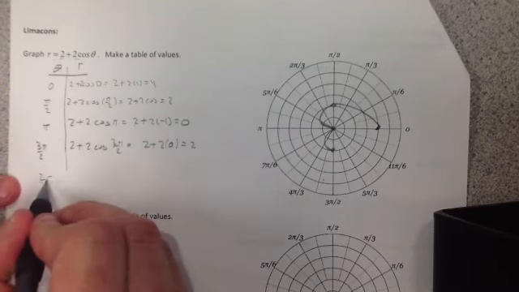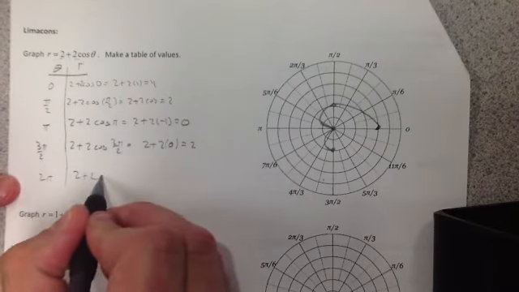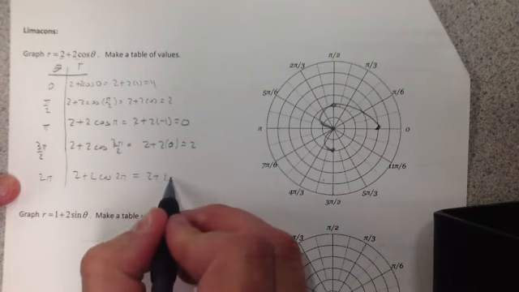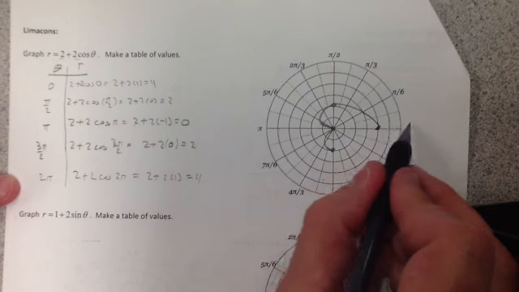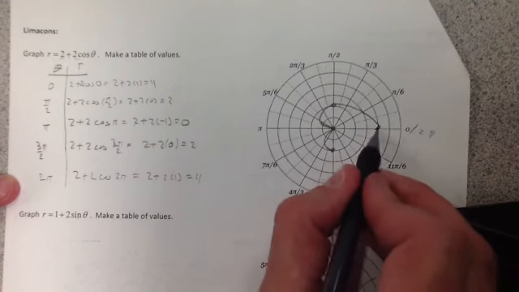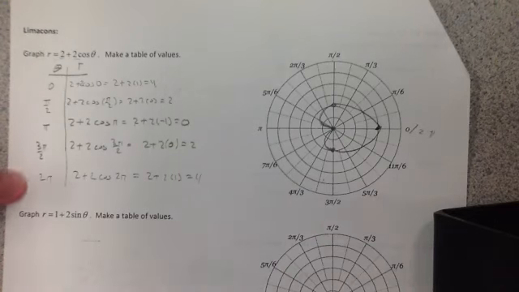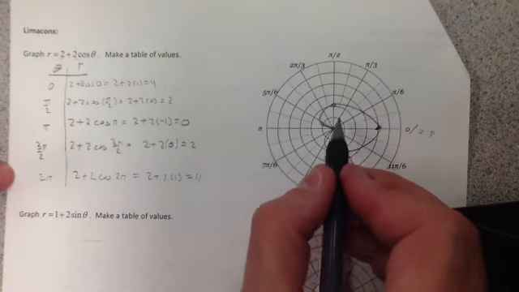And if we pick 2 pi, we get 2 plus 2 cosine of 2 pi. Well, what's the cosine of 2 pi but 1? 2 times 1, so we get 4. So when I'm facing here, it's 2 pi. I'm back out to 4. It's going to go back to our graph. And there's our graph.